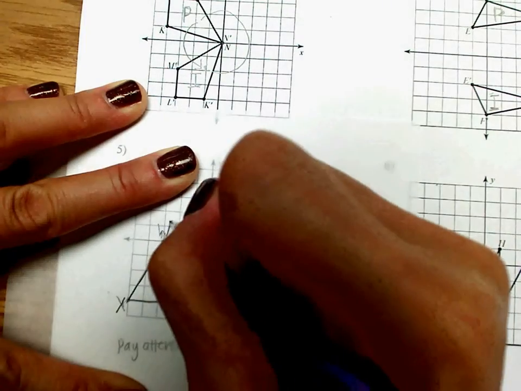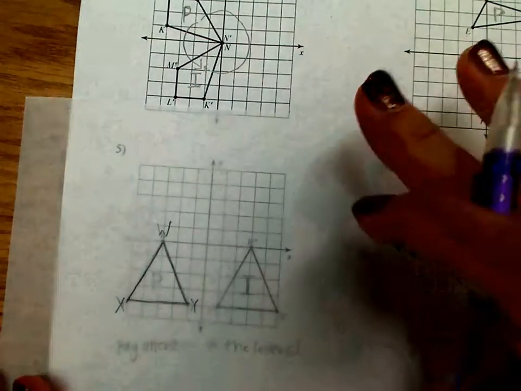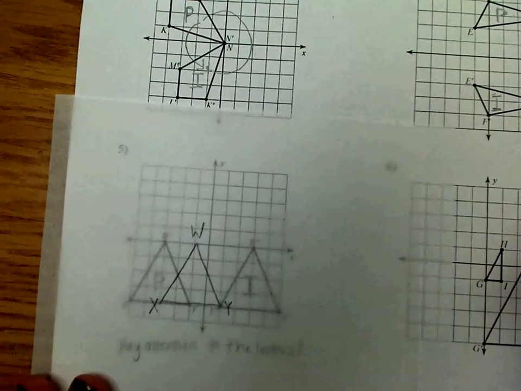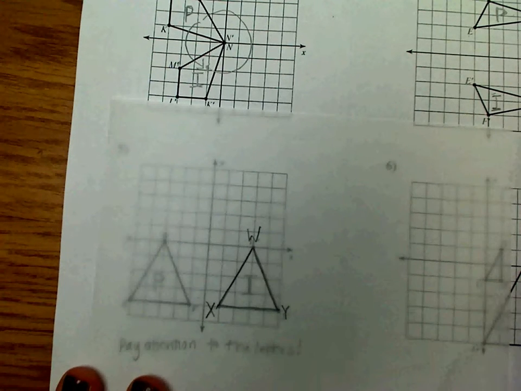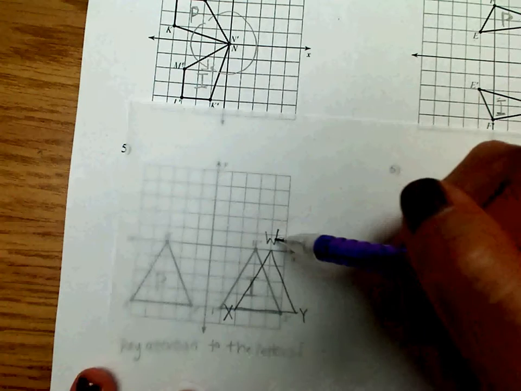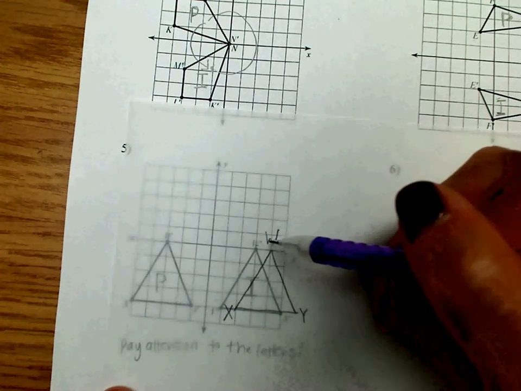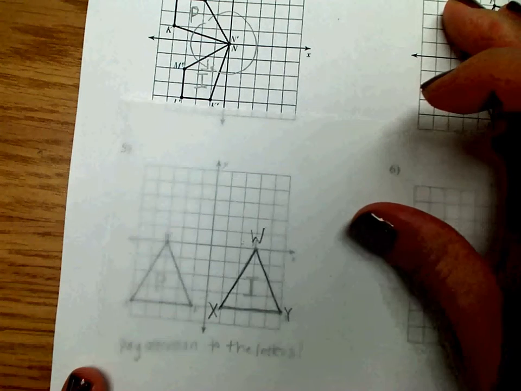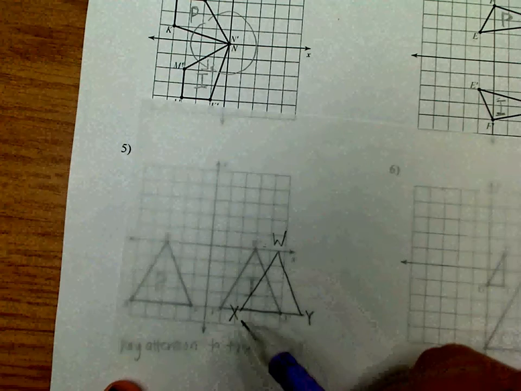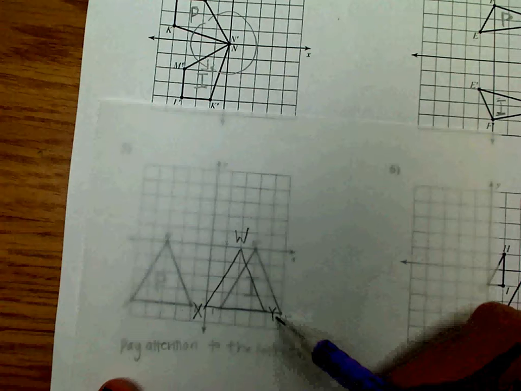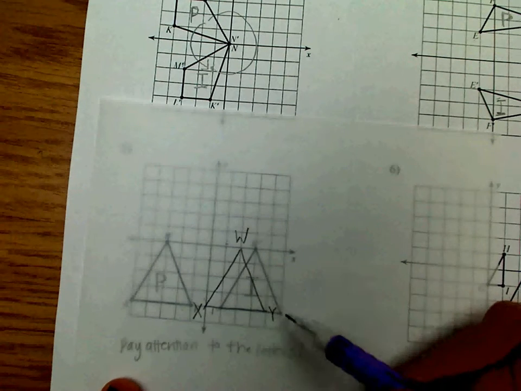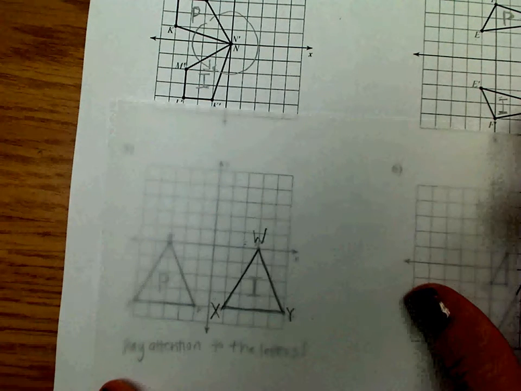Okay, then if I translate, here's the thing. Slide. Hey, they match. However, let's look at this. The W, I'm going to look at the letter over here. Hey, W and W prime, they match up. Problem is, the X and V prime, they don't match up. And the Y and this X prime, they don't match up either. So something's not right. Okay, well, was I supposed to rotate it?